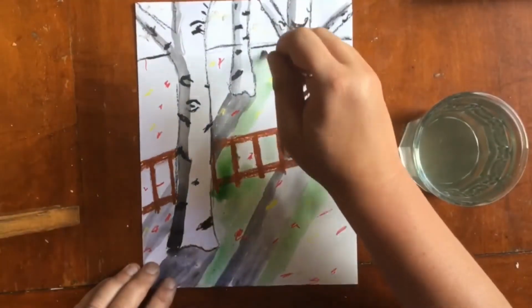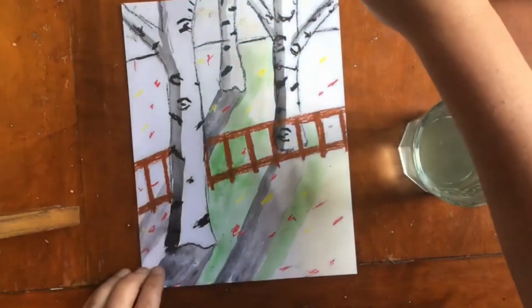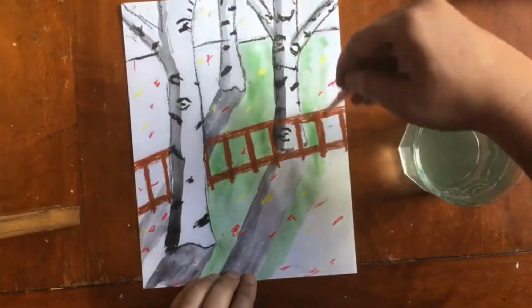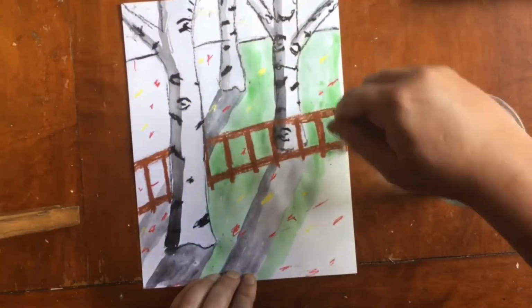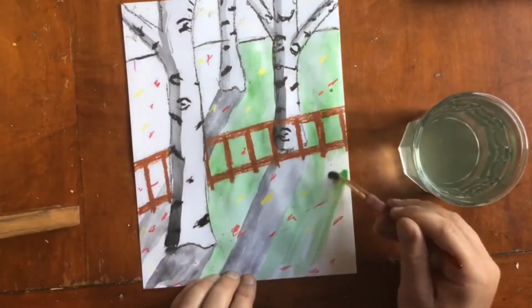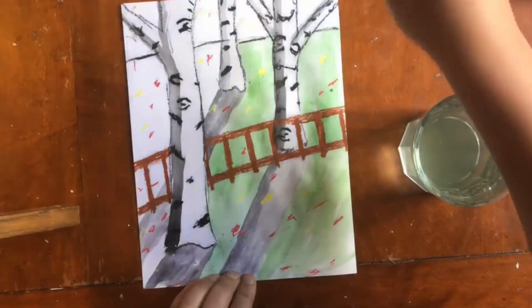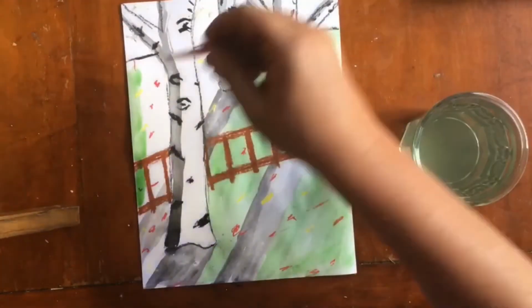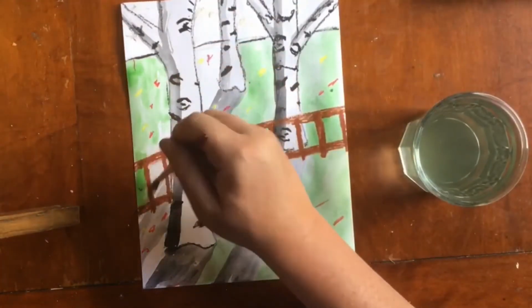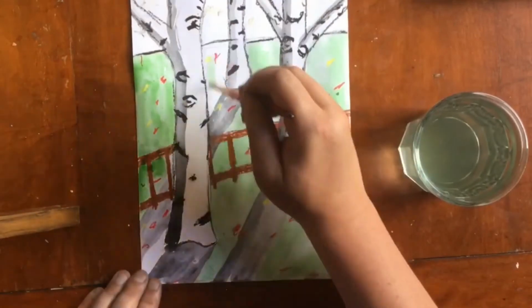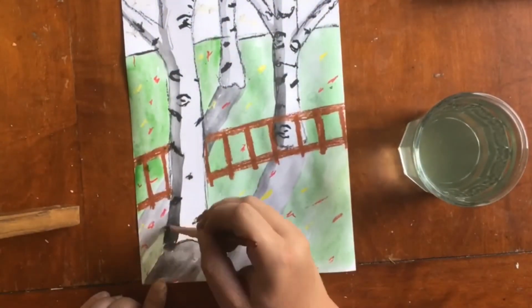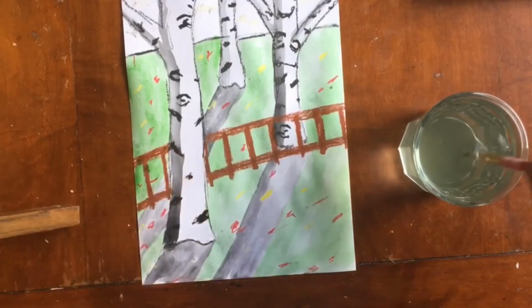Now, these are my ideas for my art project that shows overlap and foreground, middle ground, background, and light source and shadow. If you can figure out a way to put those three things in a picture that isn't like mine, that's fine. If you'd like to do something with birch trees like mine, that's fine too. You could also add some other stuff to it. You could add tree houses or people playing in the leaves or animals or whatever you want.